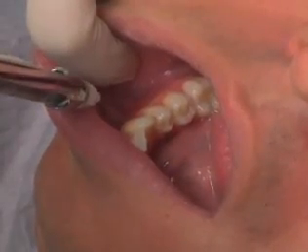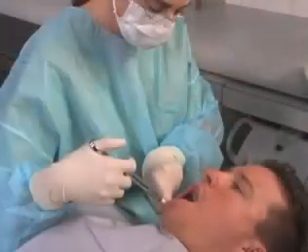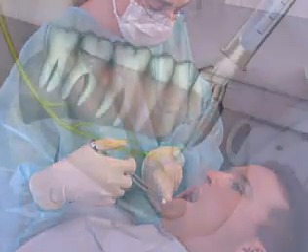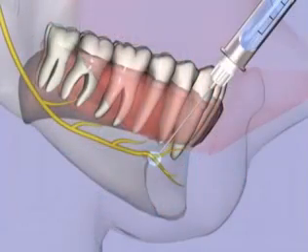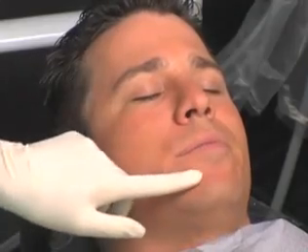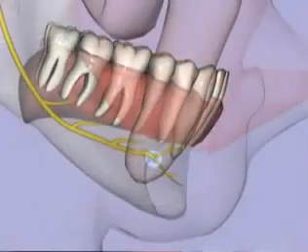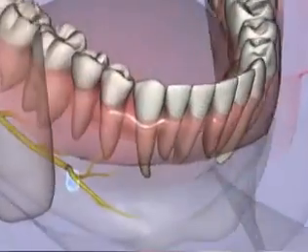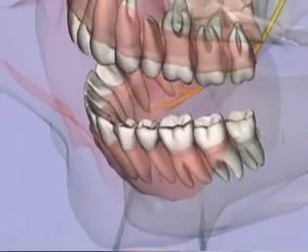Following 2 negative aspirations, 1/3 of a cartridge of anesthetic is deposited over 20 seconds. The syringe is removed and pressure is applied extraorally or intraorally, forcing local anesthetic into the mental foramen, blocking the incisive nerve.